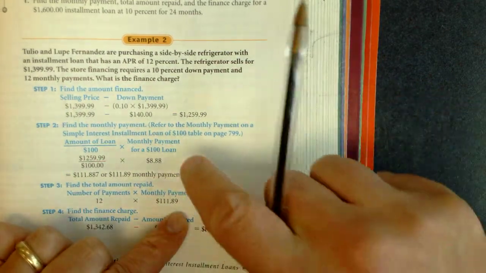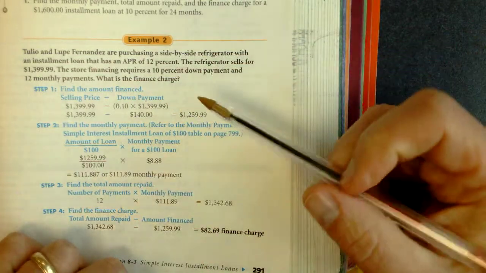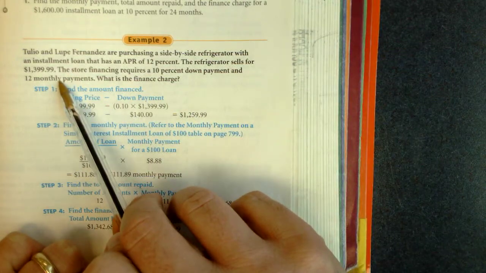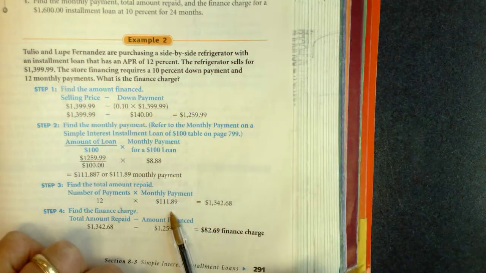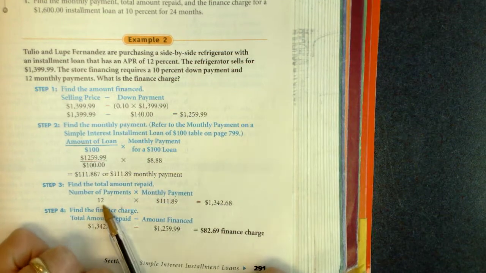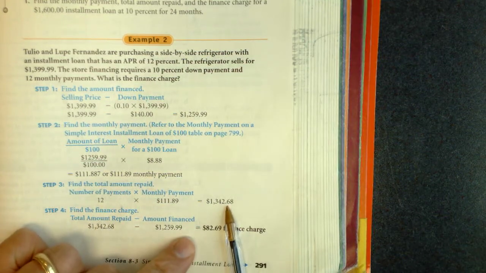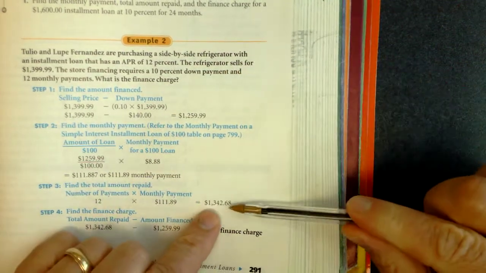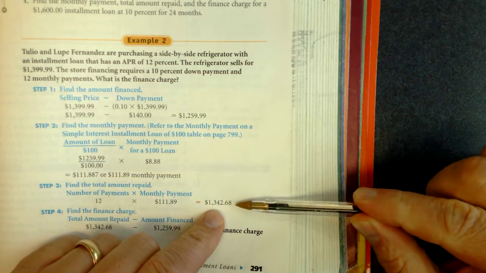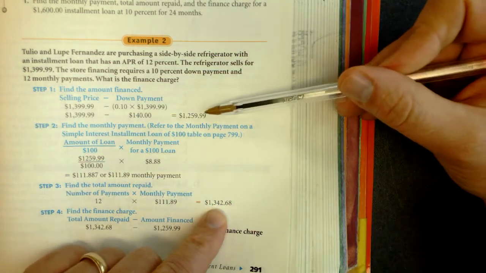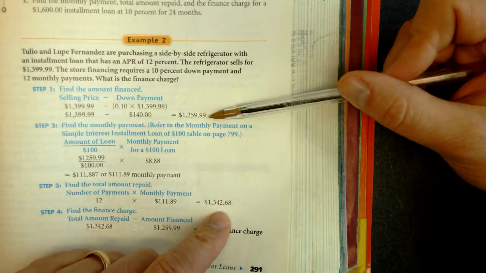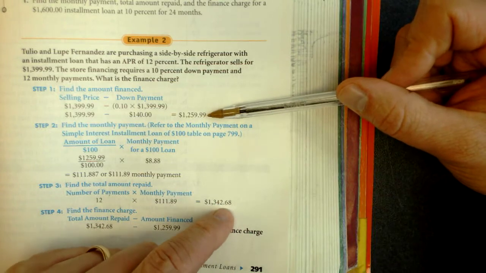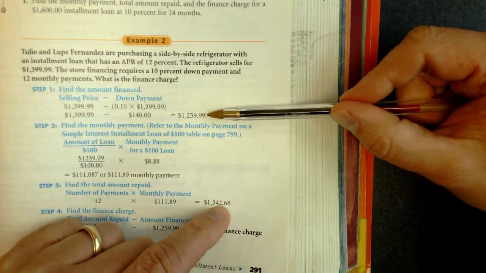Now, step 3, this is our monthly payment. We're going to pay that for 12 months. So the company's going to make us do 12 monthly payments. So I'm going to take my monthly payment here, $111.89, multiply it by the 12 payments I have to make. That comes out to $1342.68. All right, so over the course of 12 months, I pay back the company $1342.68. I originally borrowed $1259.99. So I paid back more than I borrowed. That's going to show me I paid back interest to the company. I paid more back than what I borrowed.